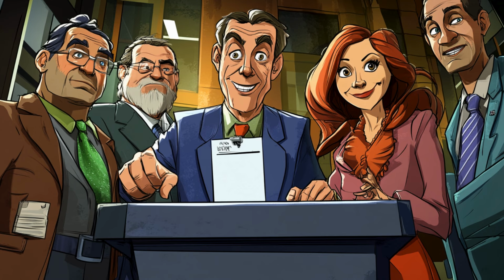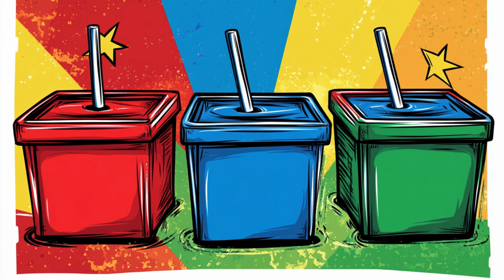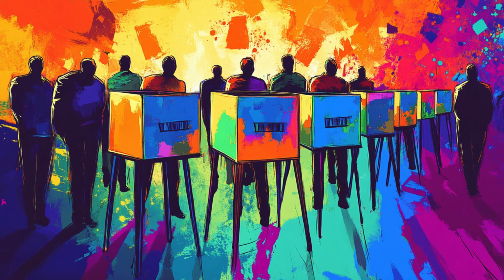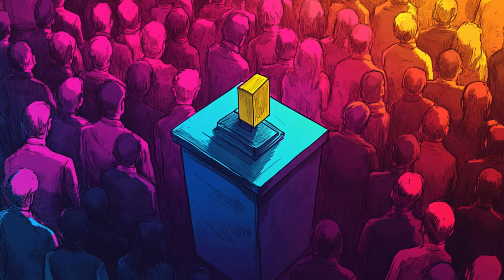Firstly, it is essential to define the electorate and understand its significance. The electorate consists of all citizens who meet the legal requirements to cast a ballot in an election. These requirements vary from state to state, but generally include being a U.S. citizen, meeting a minimum age requirement, usually 18 years old, and being a legal resident of the state and locality in which they wish to vote.